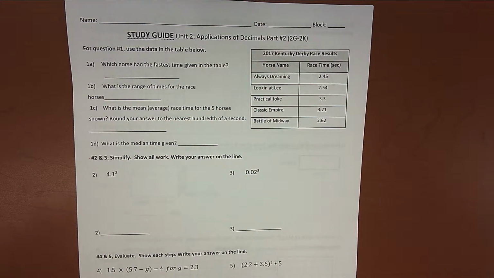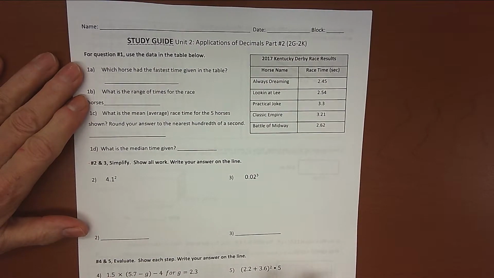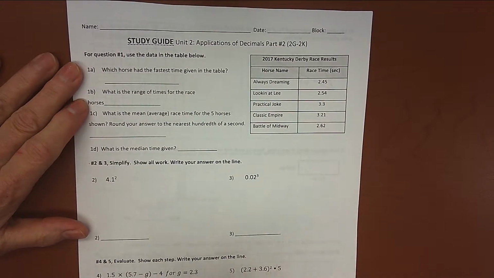Hi everyone, this is the video study guide answer key for our Unit 2, which is on decimals, and this is test part 2. We've already taken part 1. And so we're going to get right into it here.